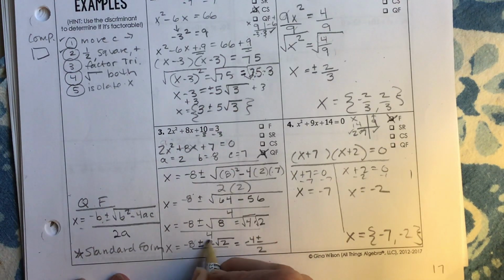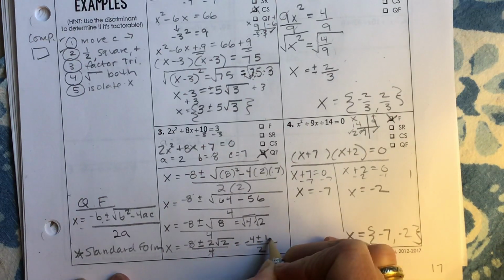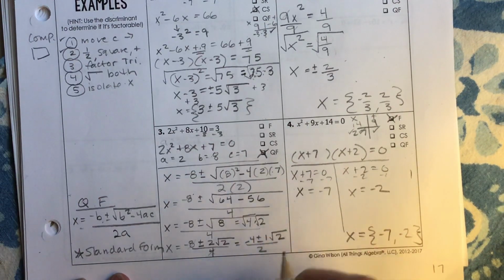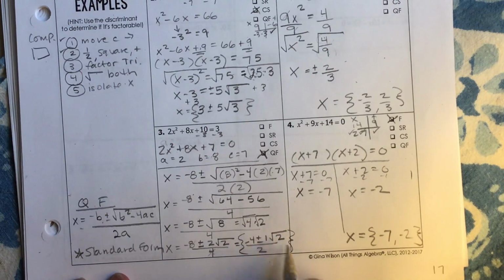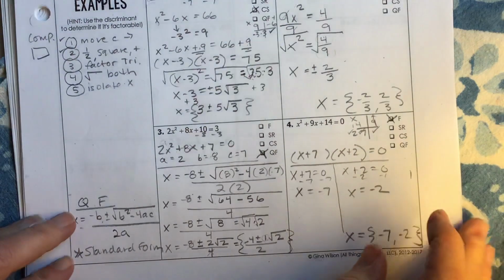So I could simplify that as 1 over 2 square root 2. Do I need this 1 here? No. This is just to show you that 1 times anything is just itself. So you do not have to include that one, but it might be helpful for now to include it. Whew, this is a lot.